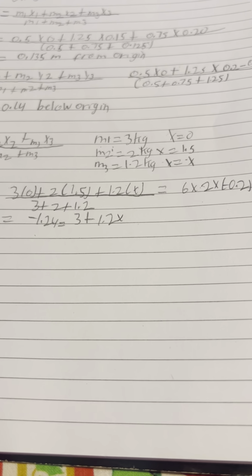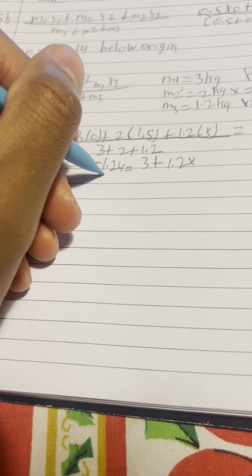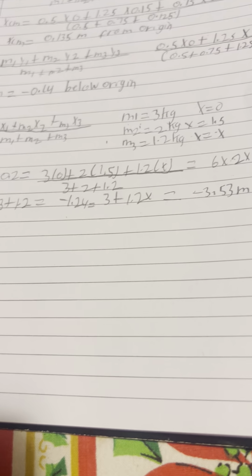And then now you would just do the regular math. You would bring 3 over to here, subtract it, and then divide by 1.2. And then you would get x equals negative 3.53 meters.